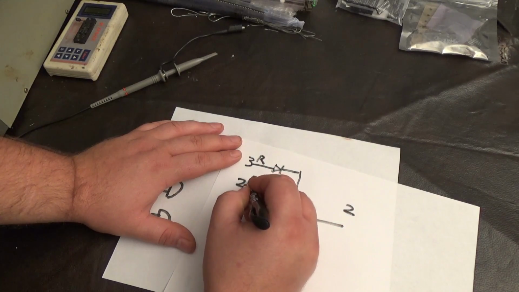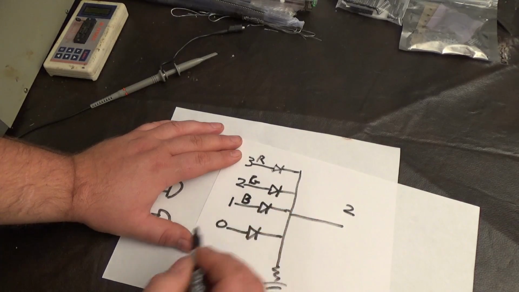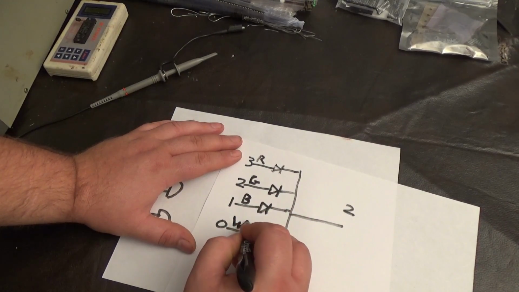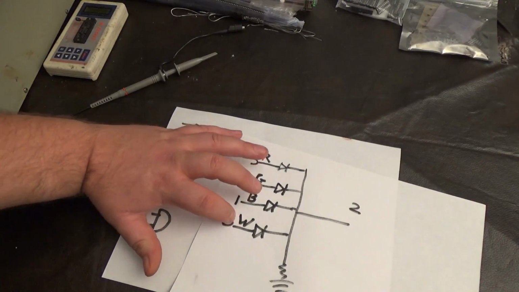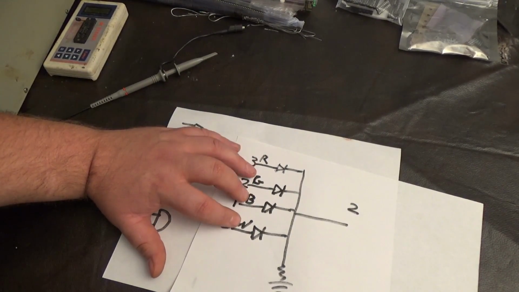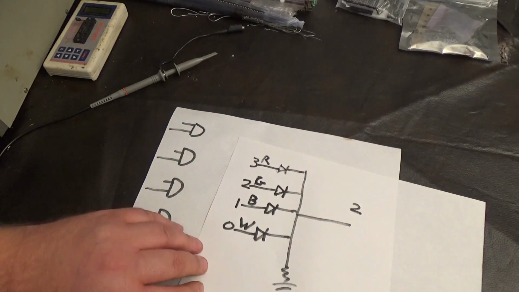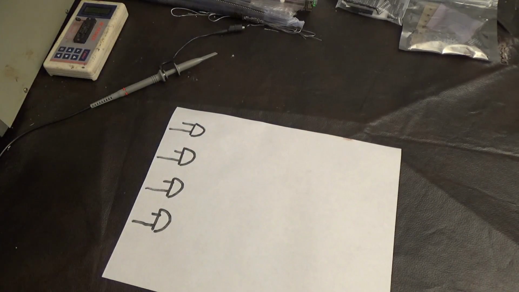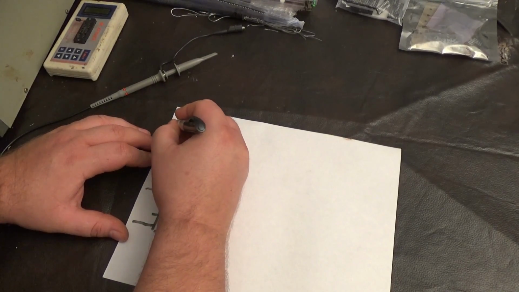We're going to call this green. We're going to call this blue. And we're going to call this white. I'm going to come back to why we're going to call this white in a minute. Okay, so these are all isolated from each other on this side. But once you get to this side, they're all shorted together. Does that make sense? So we're going to connect those red, green, blue, and white wires to our AND gates.